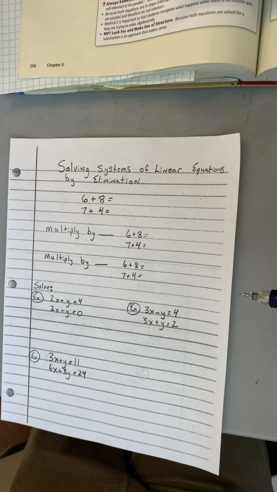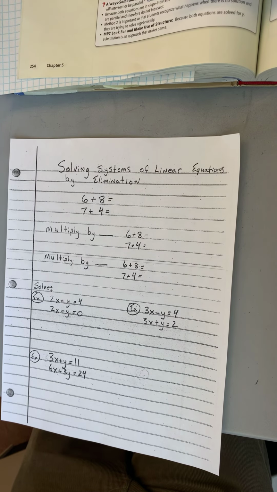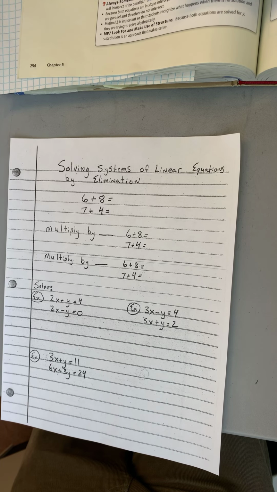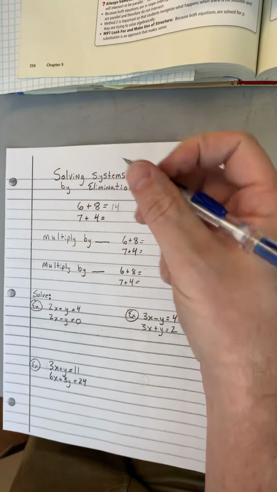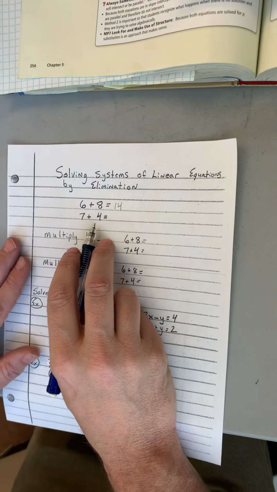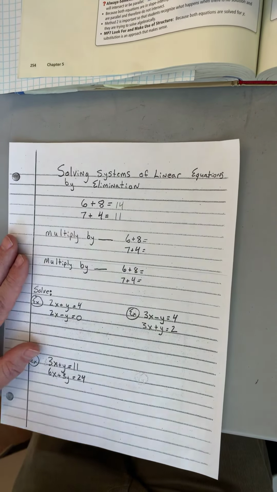Sammy, what's 6 plus 8? Put it in your calculator. If we're not going to do it in our head, that's fine. What is 6 plus 8? Perfecto. 14, and then 7 plus 4 is 11.